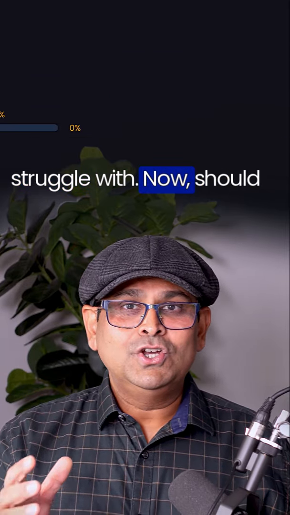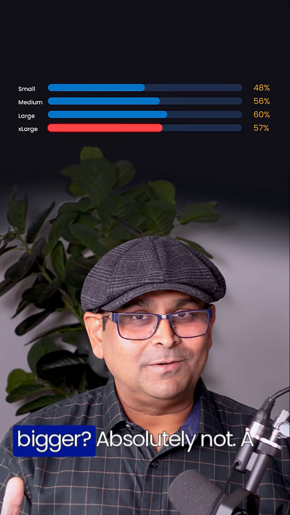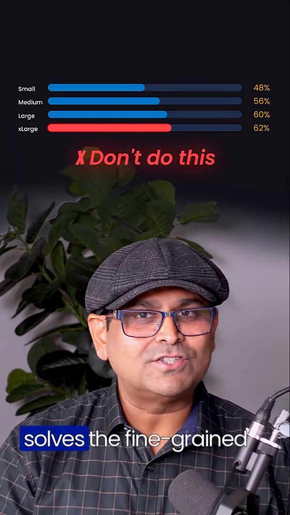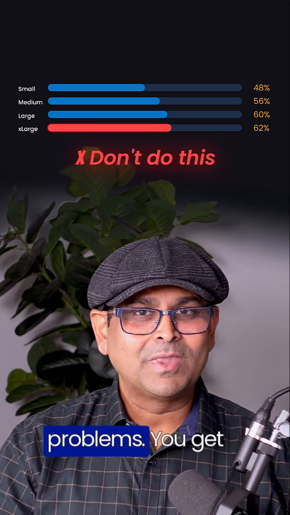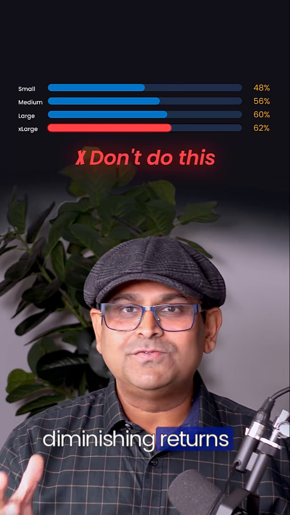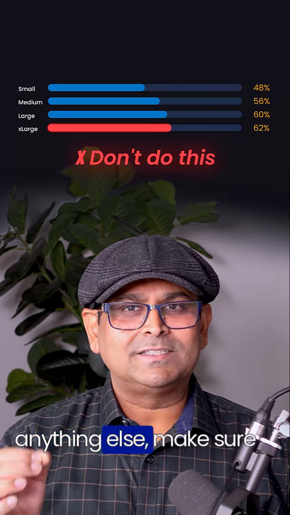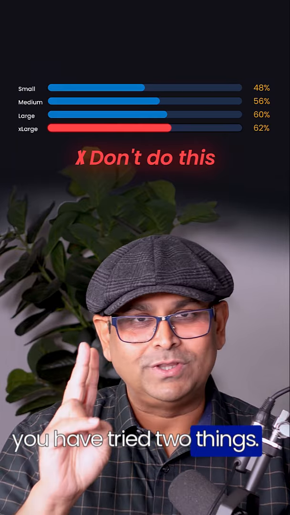Now, should you make the detector bigger? Absolutely not. A bigger backbone rarely solves fine-grained problems. You get diminishing returns without addressing the root cause. Before we do anything else, make sure you have tried 2 things.